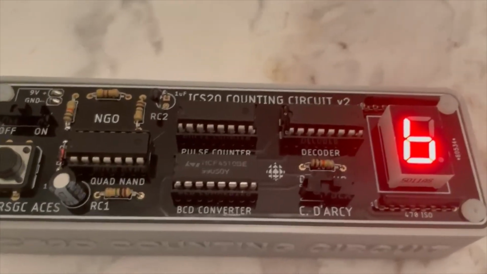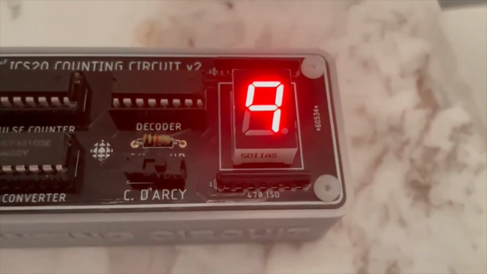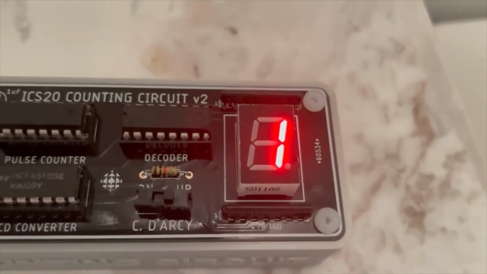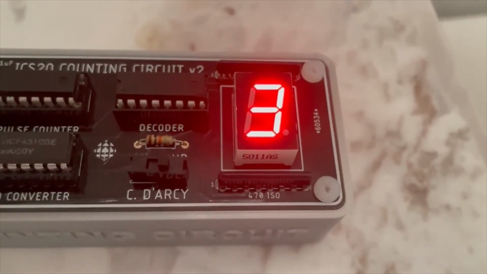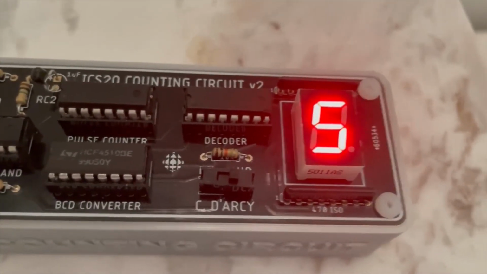If a 4516 chip was used, the counting would go from 0 to 15, which at least one singular 7-segment display cannot do on its own. If a second 7-segment display were to be added, the counting could go up to 99, but the counting would have to be more than 4 bits. It would have to be at least 8.